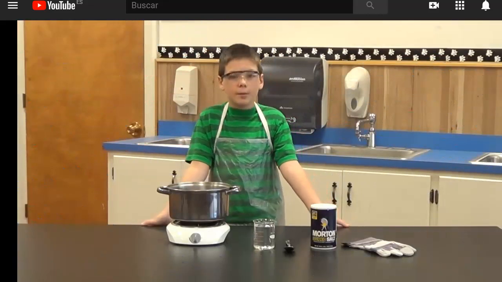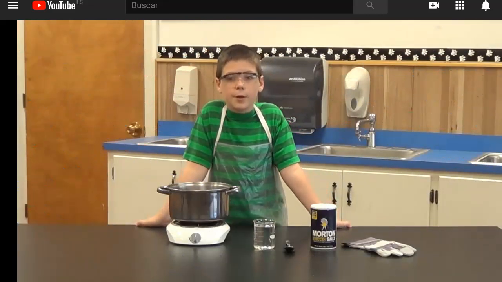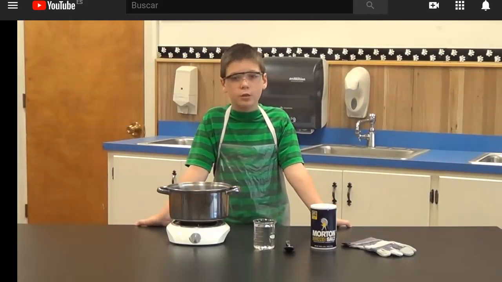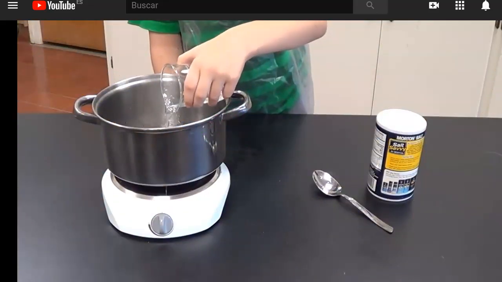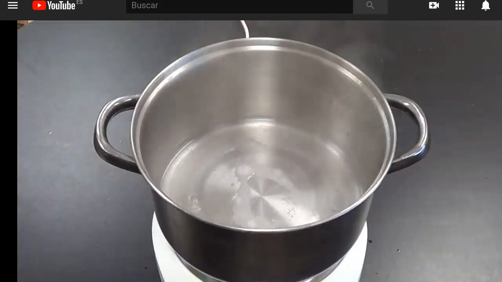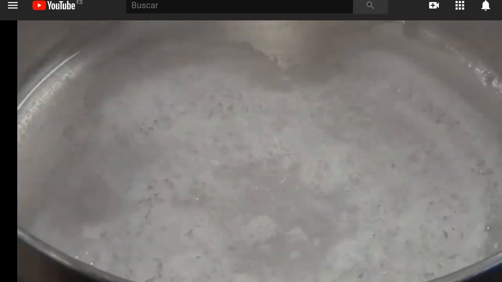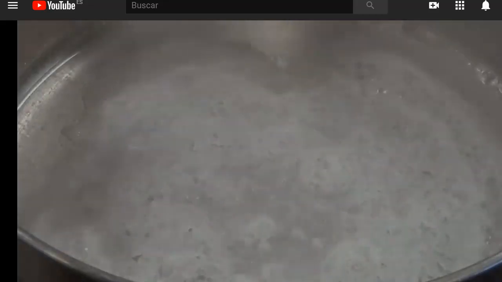This kind of mixture cannot be separated by any of the previous methods because one of the ingredients has dissolved. Allowing the water to evaporate leaves the dissolved ingredient behind. We can evaporate the water faster by boiling it. Now that all the water has evaporated, only the salt is left in the pan.